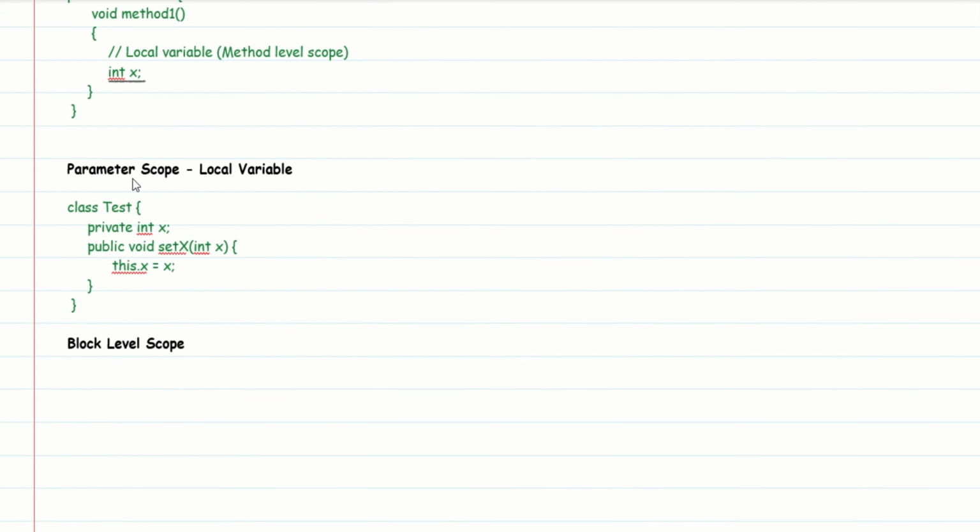Again, we have parameter scope and block level scope. In the case of parameter scope, it's again a method scope itself, except that this time the variable is passed in as a parameter. Here you can see int x is a parameter.